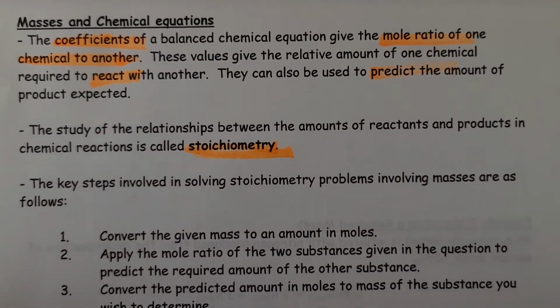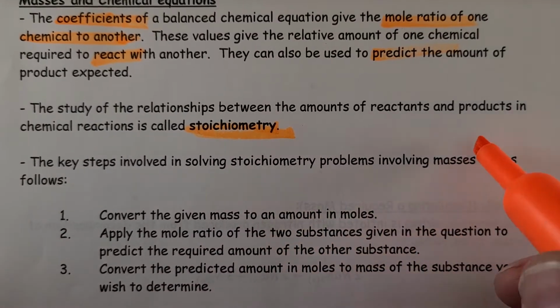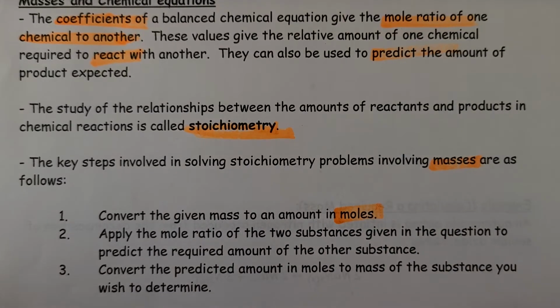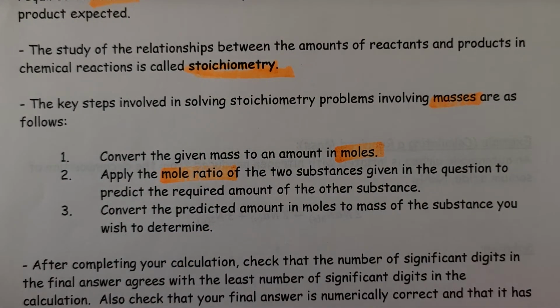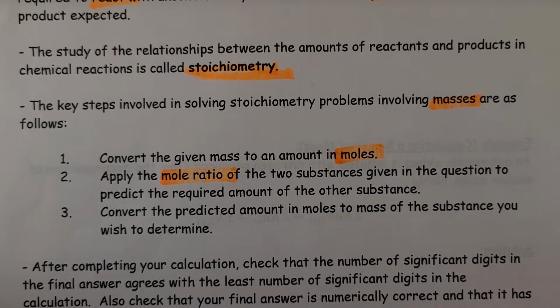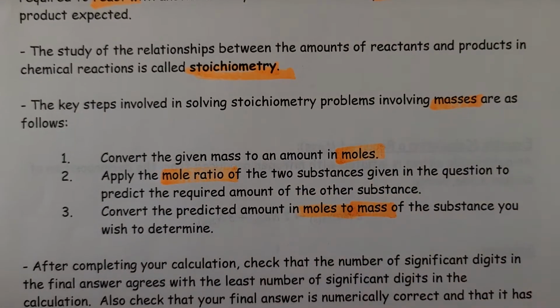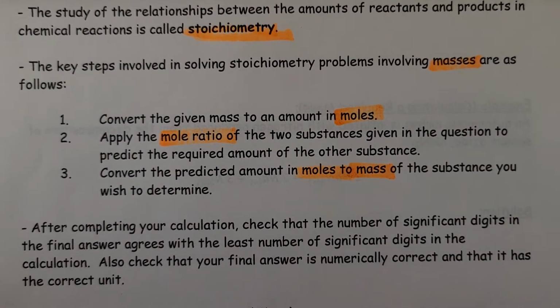Key steps involved in solving stoichiometry problems involving masses are, first of all, you have to convert mass to moles, as we'll see, and then apply the mole ratio to go from one substance to another, and then go back from moles to mass. So you'll see there's basically 3 steps that you need to do there, and we'll look at it through this first example.